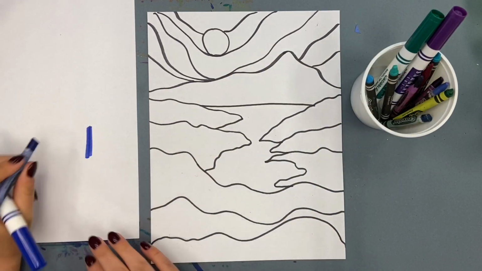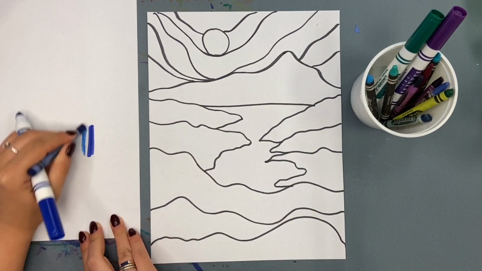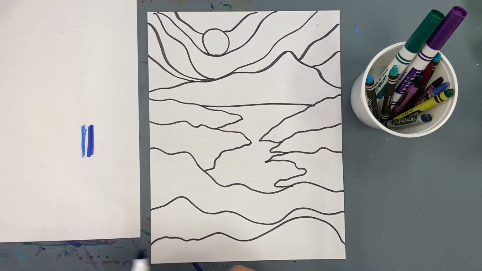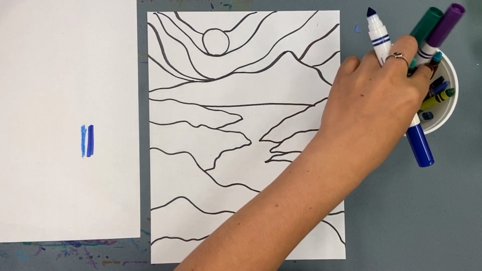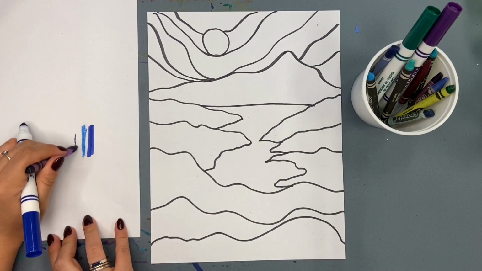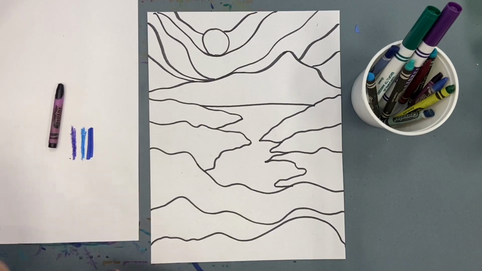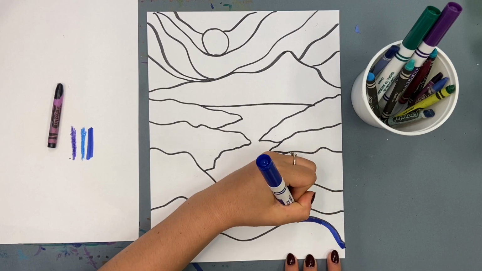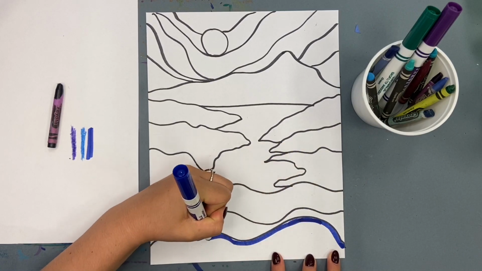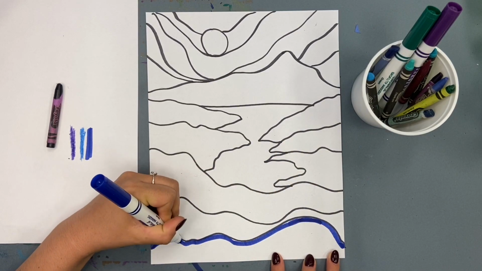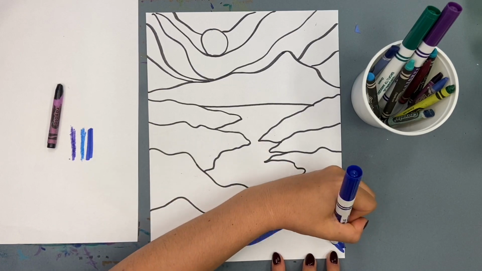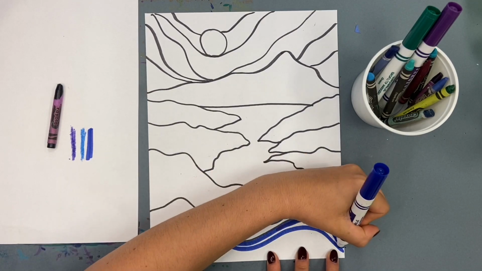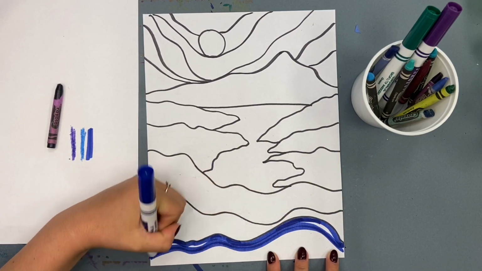because I want to start with the darkest color at the bottom and slowly get lighter as I move towards my horizon line. So I'm starting with my darkest blue, which is my marker, and I'll slowly get lighter as I move up. I'm only using colors in my cool color family pile.